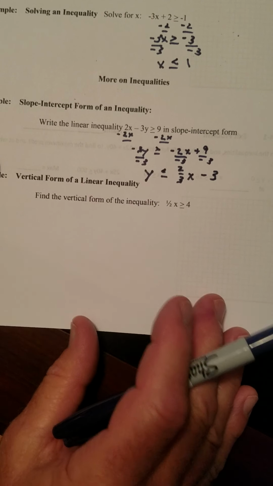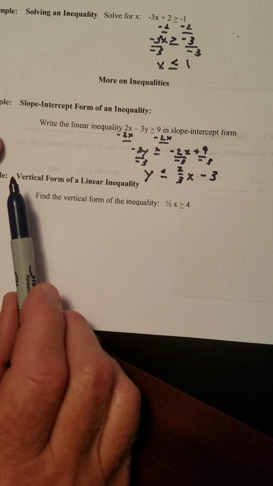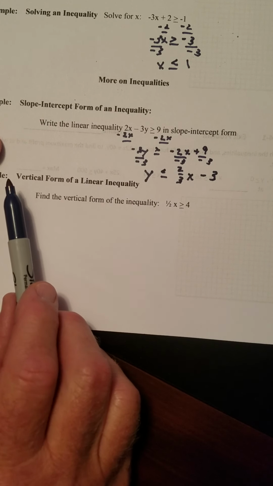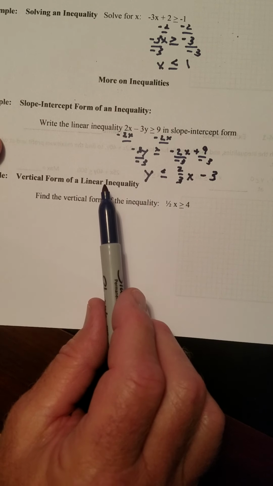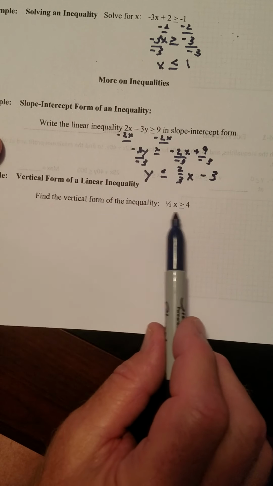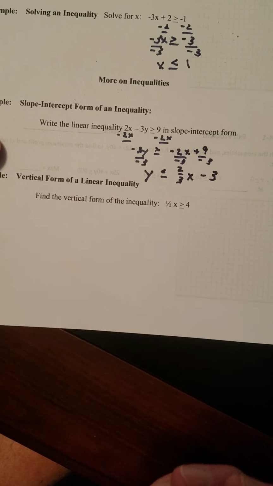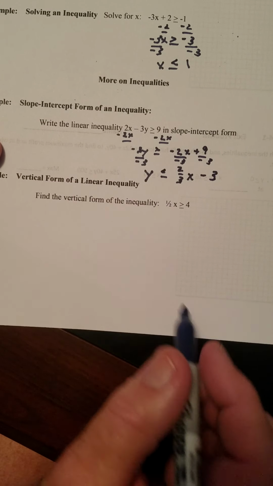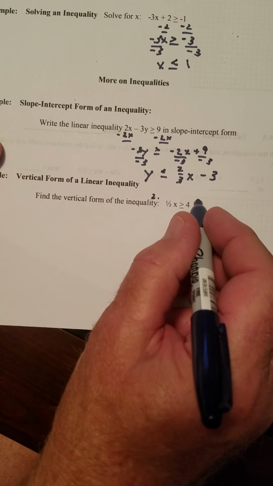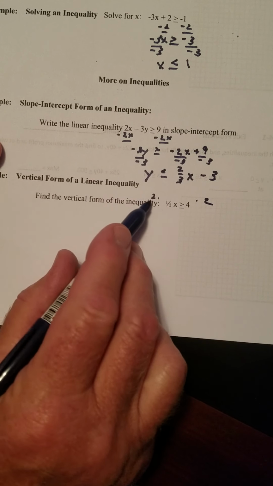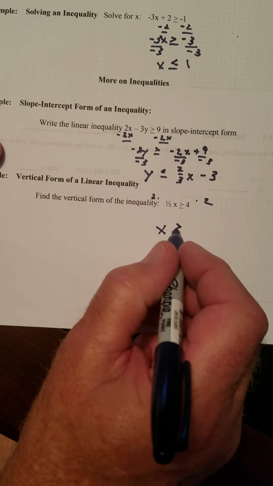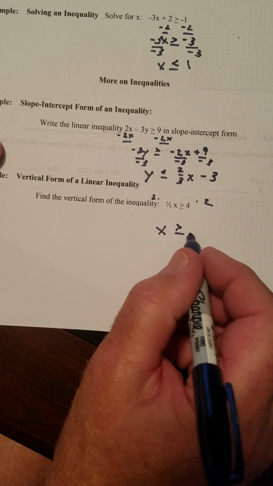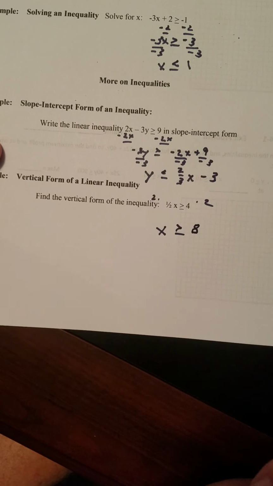Okay, then every once in a while we get a problem. I've never seen them really take a section or an example just for this, but the vertical form of a linear inequality. What that means is you're solving for x. Since there's no y's in this inequality, we're just going to get x by itself. Okay, so to do that, we're just going to multiply by 2 on both sides. The 2 gets rid of the half, that's x. It's positive, so that's greater than or equal to, and 2 times 4 is 8. And that'll make that a little bit easier to graph.